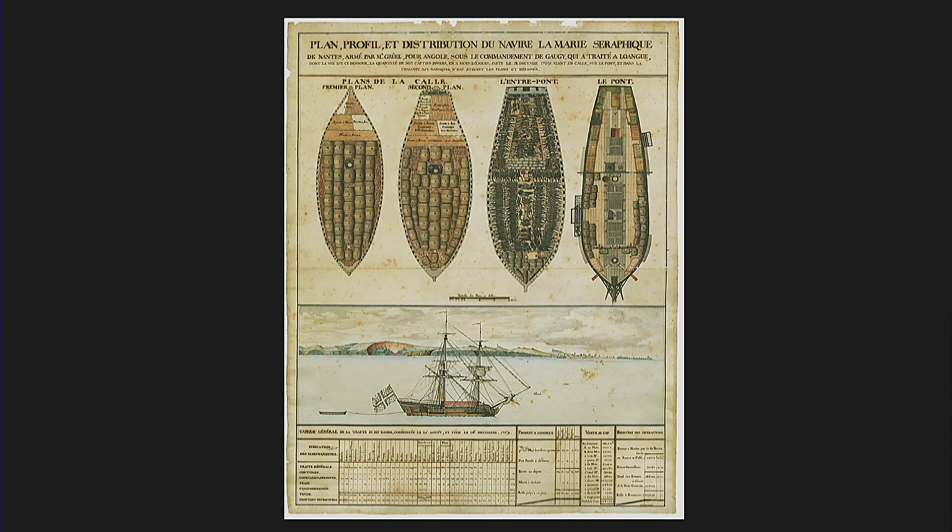But the third deck showed where human cargo was actually located. And in this instance, with between 250 and 300 people, it was really quite cramped. These ships, in that instance, would actually make a profit if they could actually bring them and sell them. So the more people, the bigger the profit.